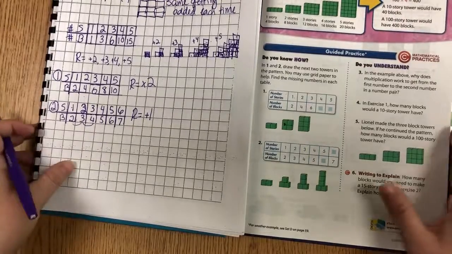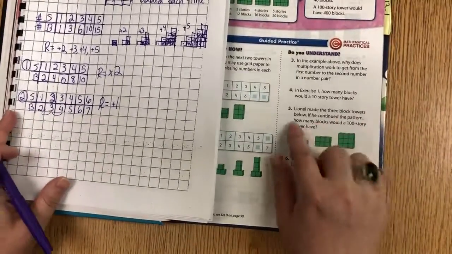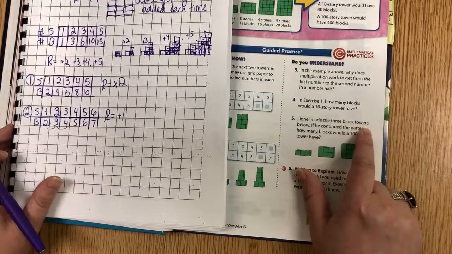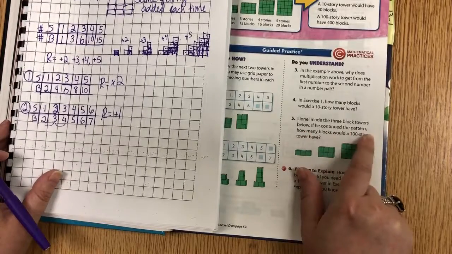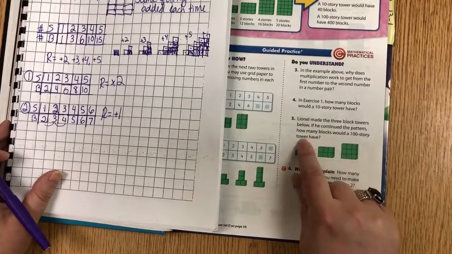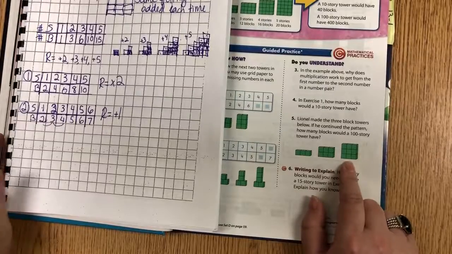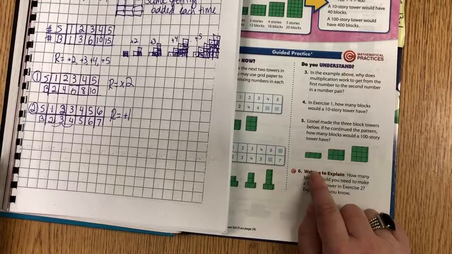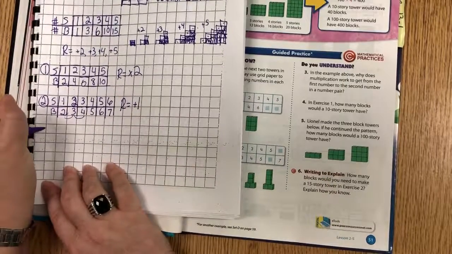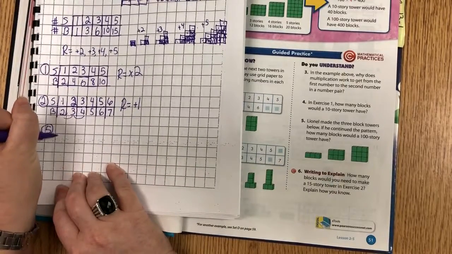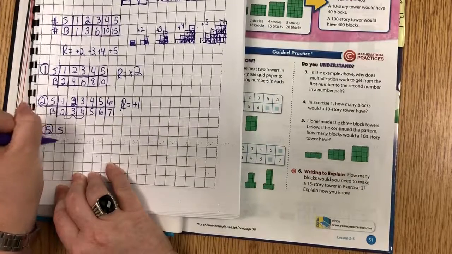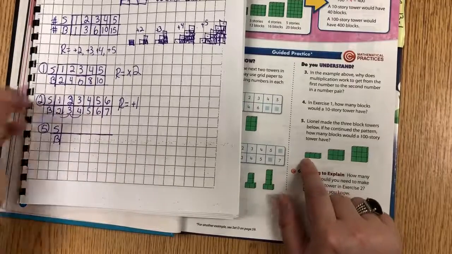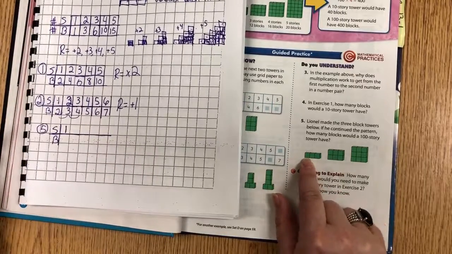All right. Let's look at number 5. Lionel made the 3 block towers below. If he continued the pattern, how many blocks would a 100-story tower have? Ooh, all I have here is a picture. So I'm actually going to now have to make my own table from this. So let's see. So it's always going to just be stories and blocks. Stories, blocks. Okay, the first story has how many in it?